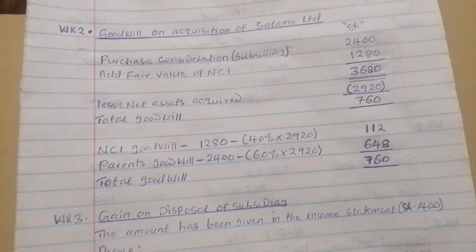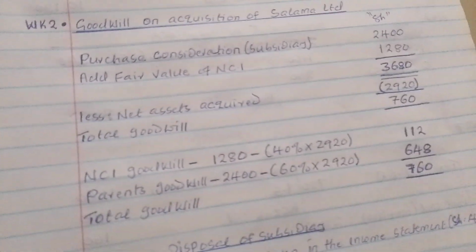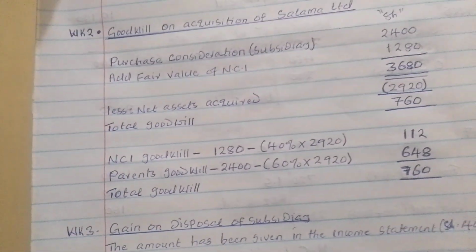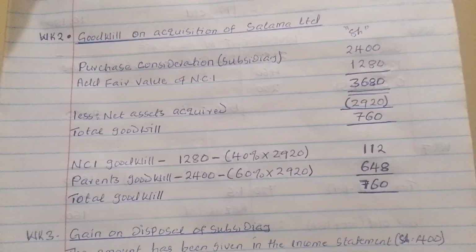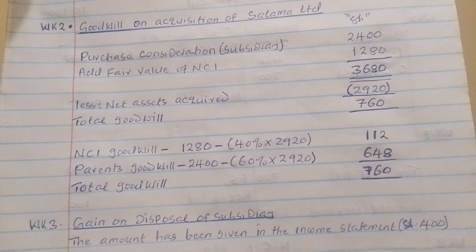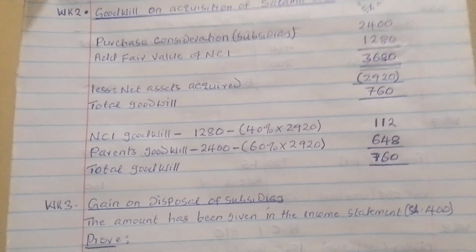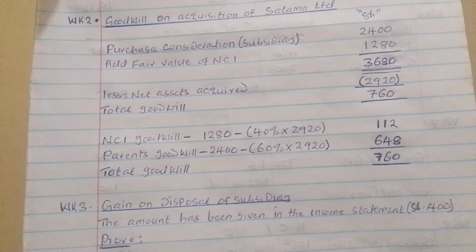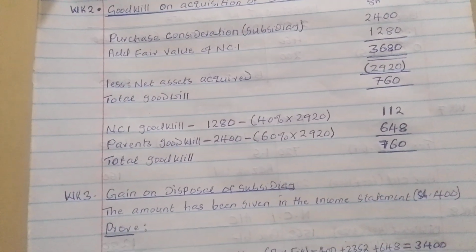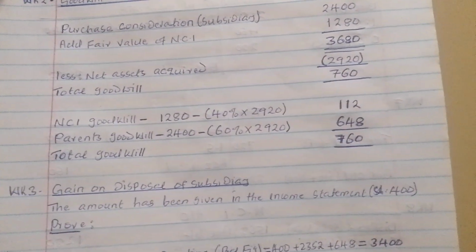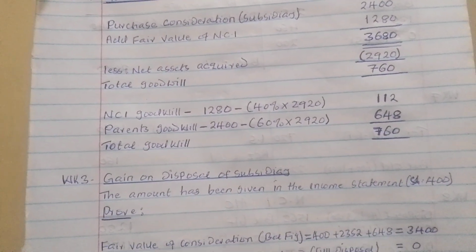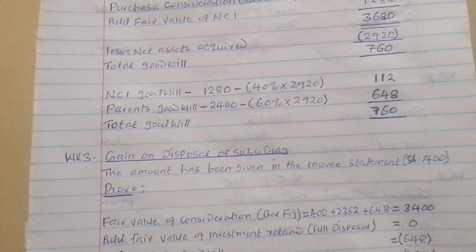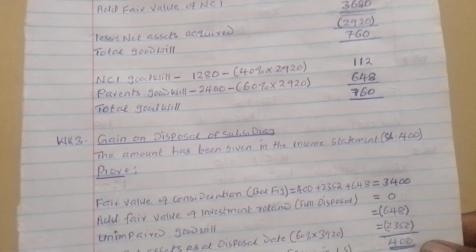So purchase consideration, 2,400. If you look at the purchase consideration from our question, we are doing working number 2, goodwill on acquisition of Salama Limited. The purchase consideration was 2,400. Fair value of NCI, 1280. Sum them together, then less net assets acquired, 2920. So the total goodwill is 760.